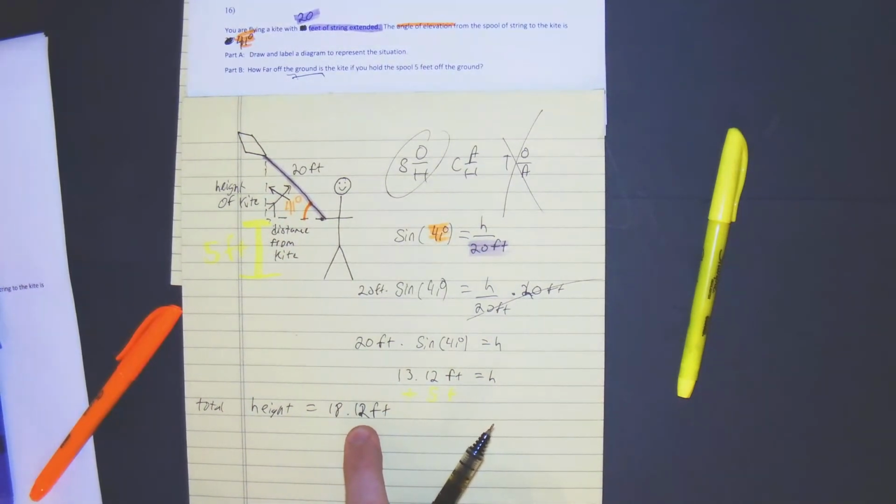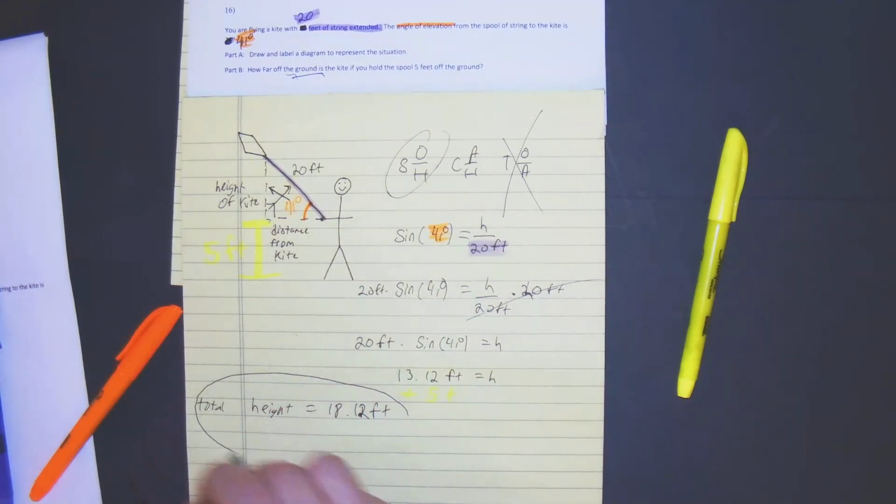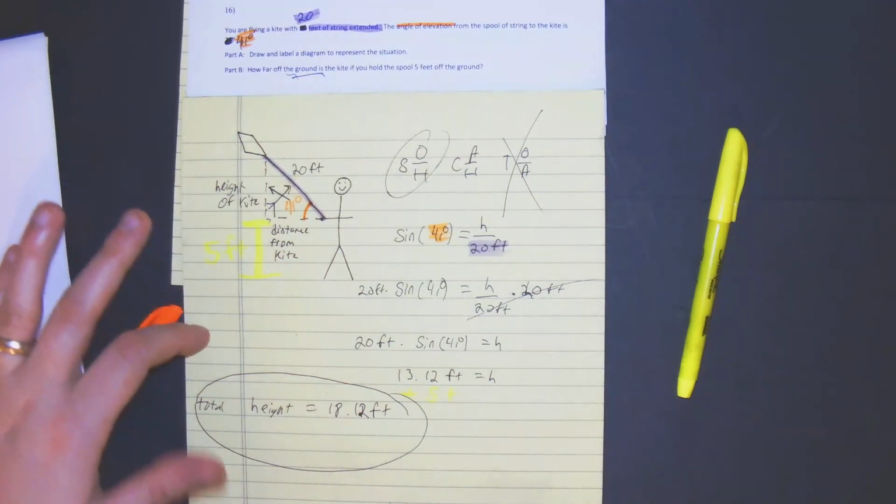One thing I do want you to recognize is that I would give you the answer if you just gave me 18.1 feet, because I didn't specify on your test. Alright? So 18.12 for part B, and that's for part A.